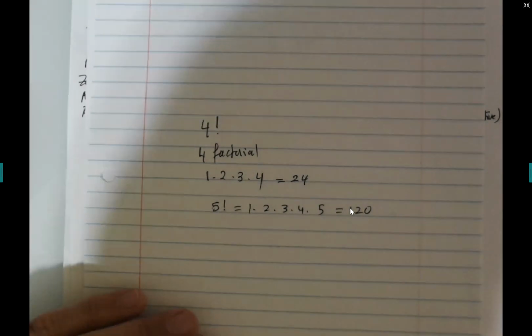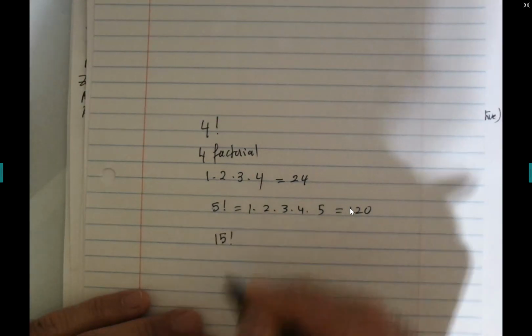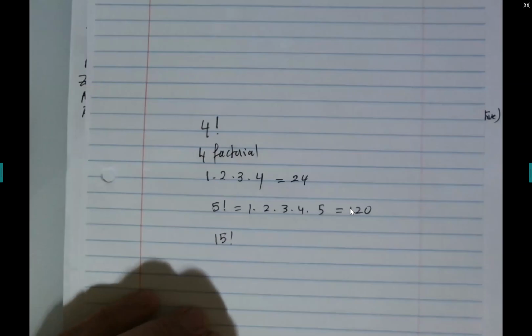But you guys, if you put 15 factorial, good luck multiplying this. It's a lot of work. 1 times 2 times 3 times 4 times 5 times 6 times 7 times 8, all the way to 15. Well, the calculator can help here, and I'm gonna demo how to use the calculator to find those factorials.